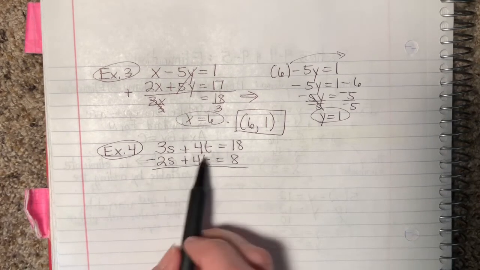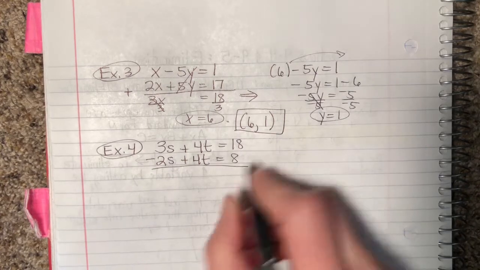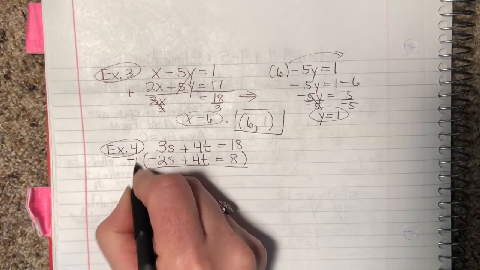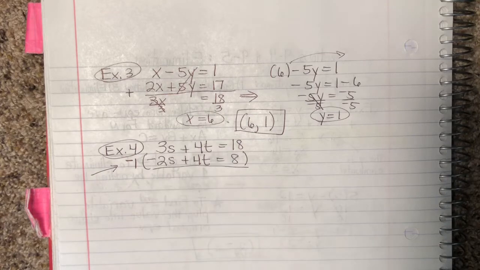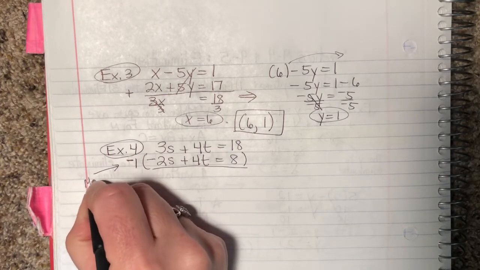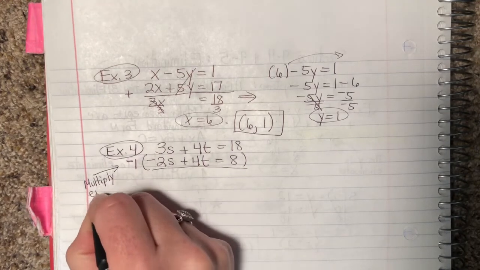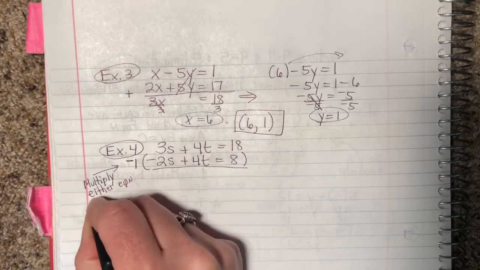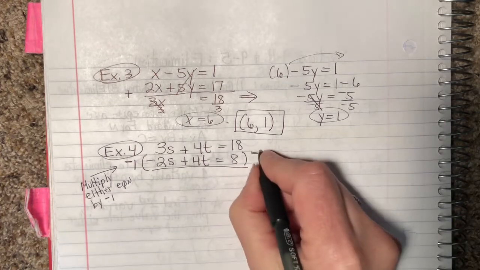What you can do is multiply either one of these equations through by a negative 1. So I'm going to multiply this guy by negative 1. I could have multiplied the first one by negative 1, would have worked the same way. Multiply either equation by negative 1. And then I'm going to rewrite the new system.